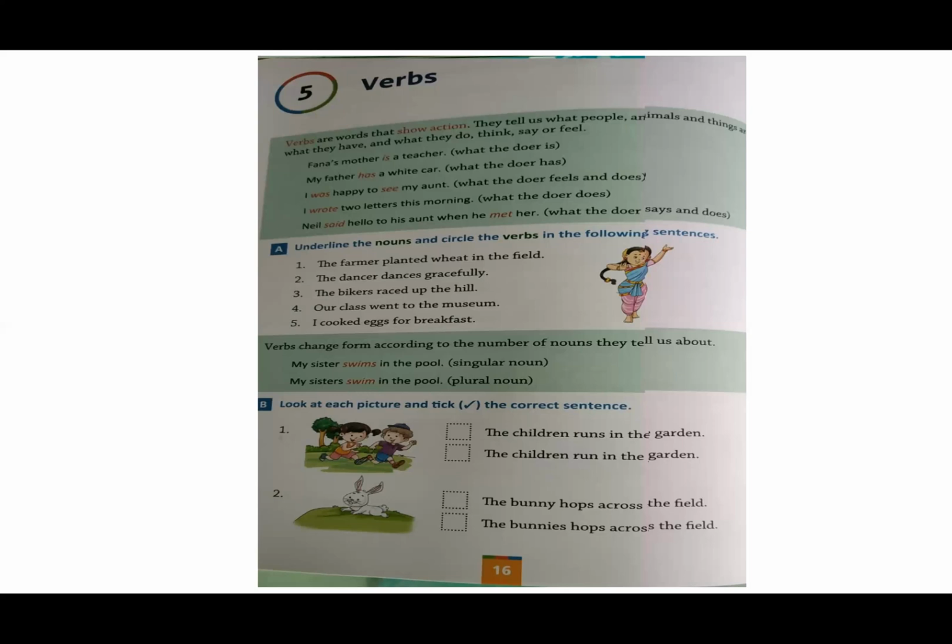Now, what does the doer Neil say and do? He said hello. And what did he do? He met his aunt. Clear? So, is, has, was, see, wrote, said, met. These are all verbs in these examples.